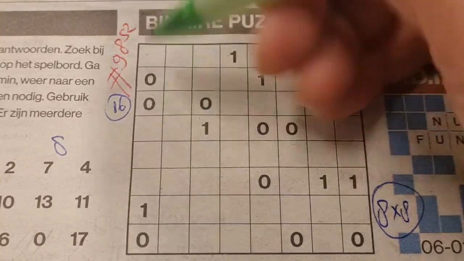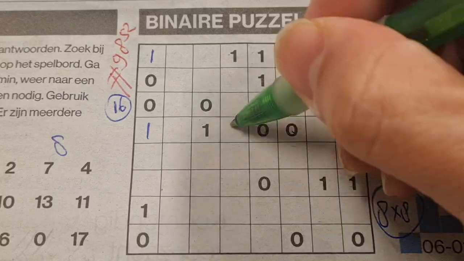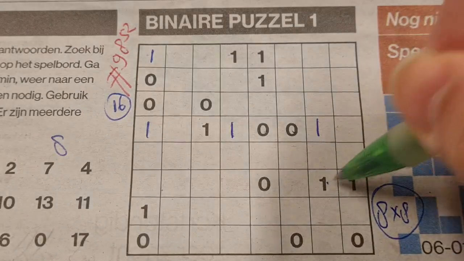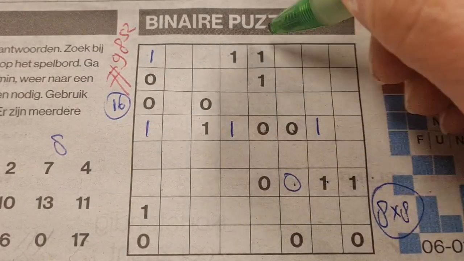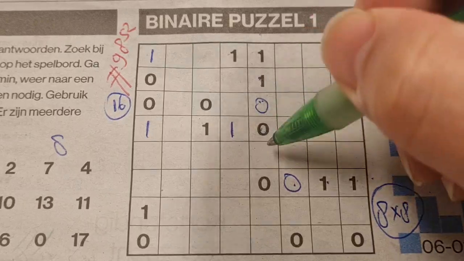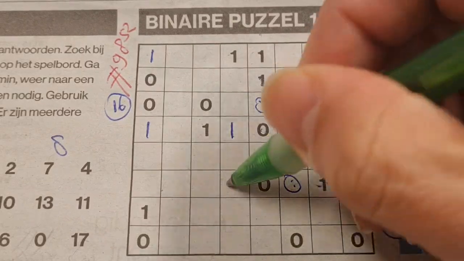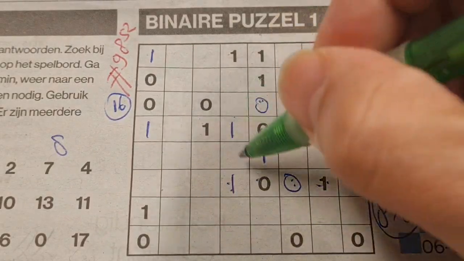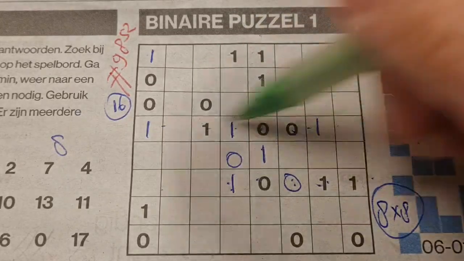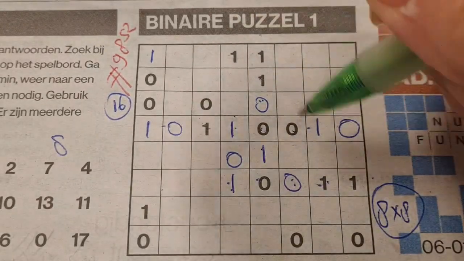Let me start with the double zeros. Here one, there one. Double zeros, here one, there one. Now the double ones. Here no, there no. Double ones, here no, there no. Double zeros, here one, there one. Double zeros, here one, there one. Between 2 ones comes a zero. 4 ones we have here, so the rest are zeros.